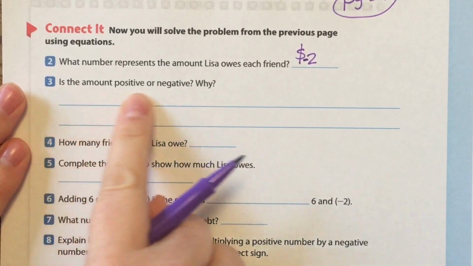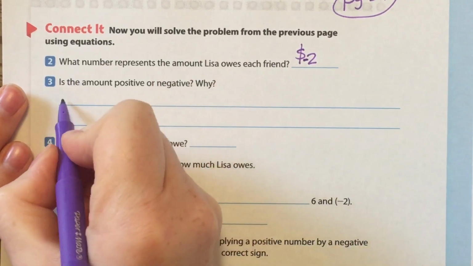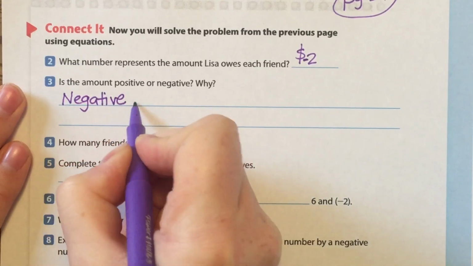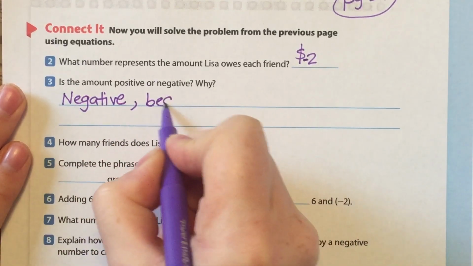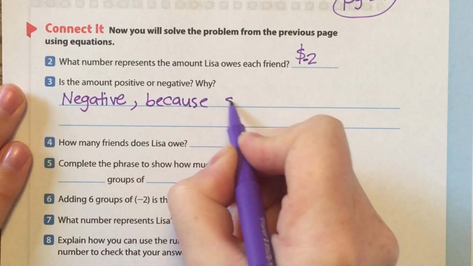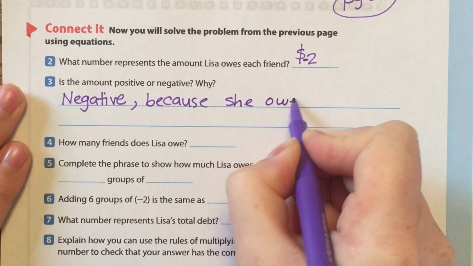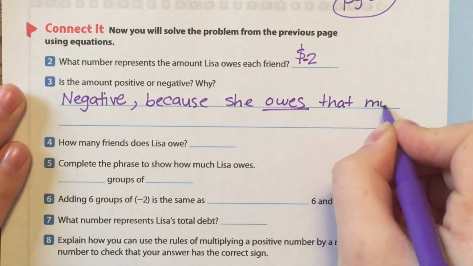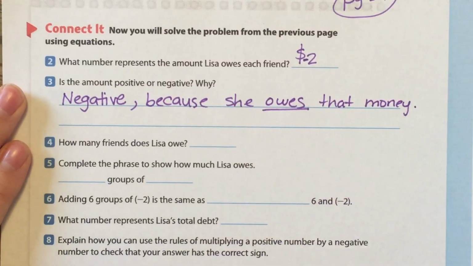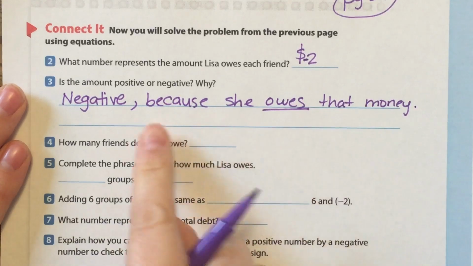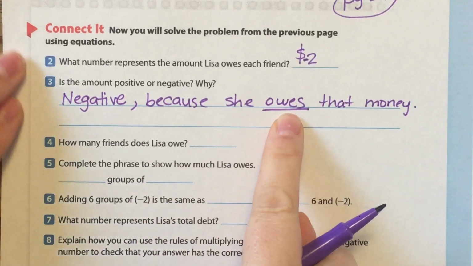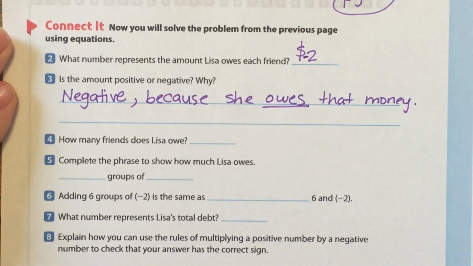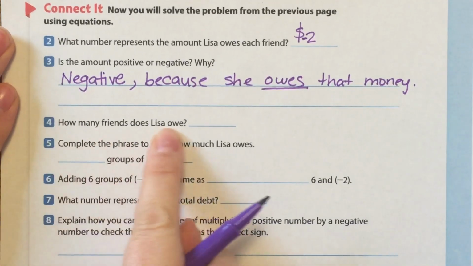So is the amount positive or negative, and why? We will say it's negative because she owes that money, and owing money implies a negative quantity because she doesn't really have that money, she has to pay it back. So owing money implies a negative quantity. How many friends does Lisa owe?